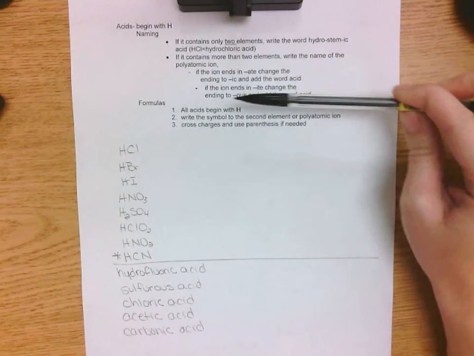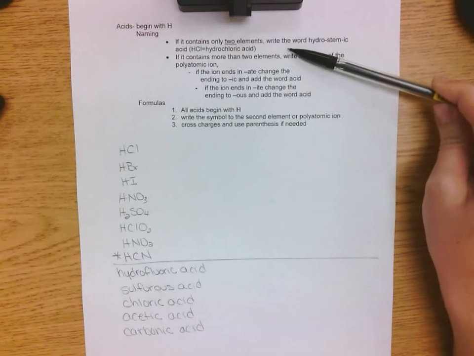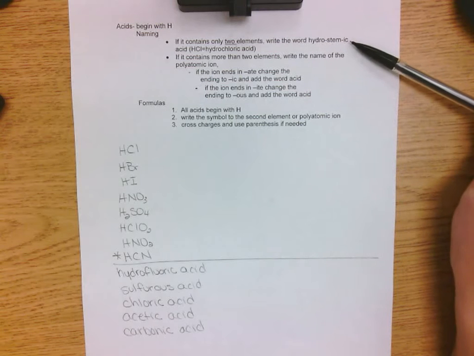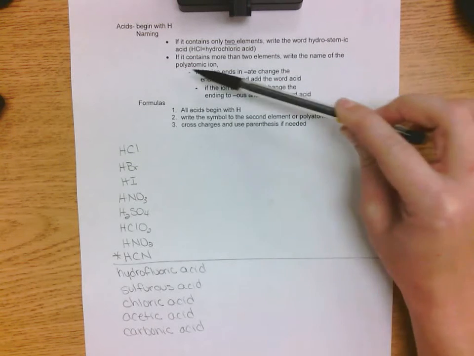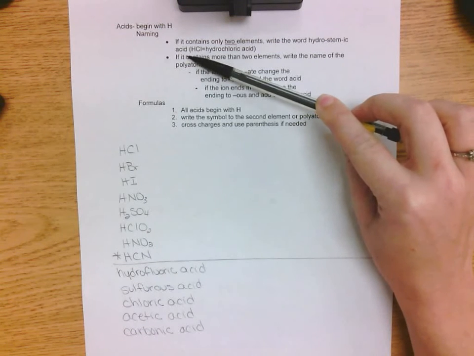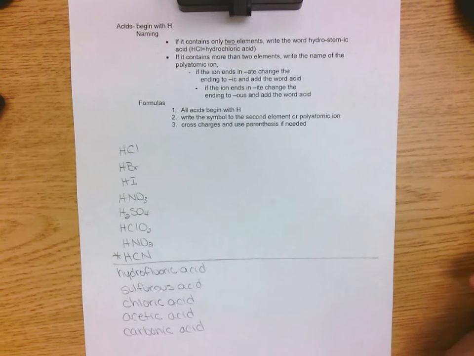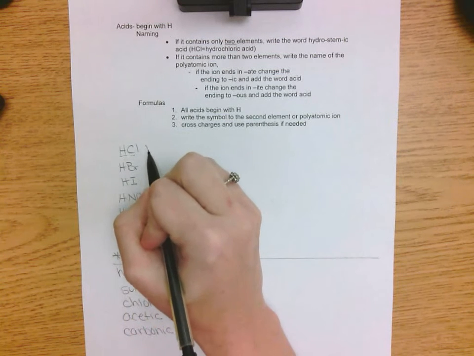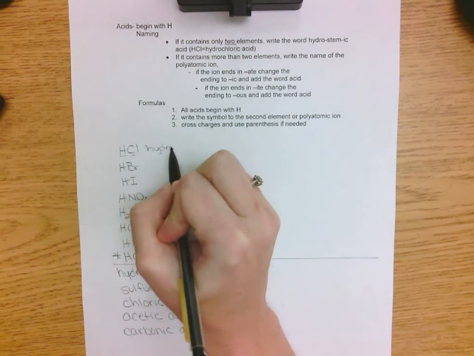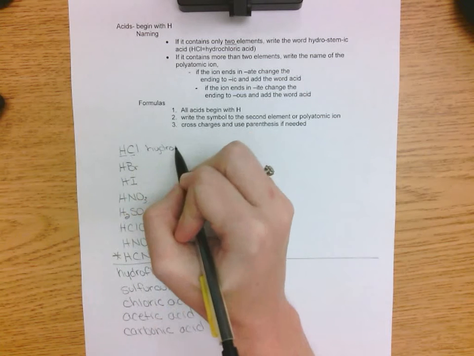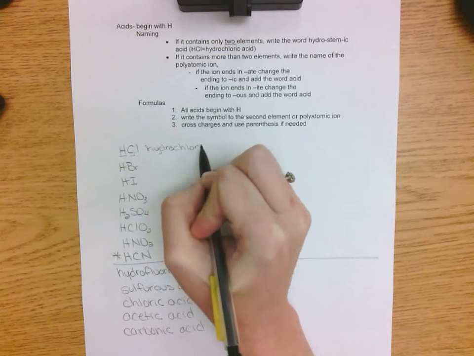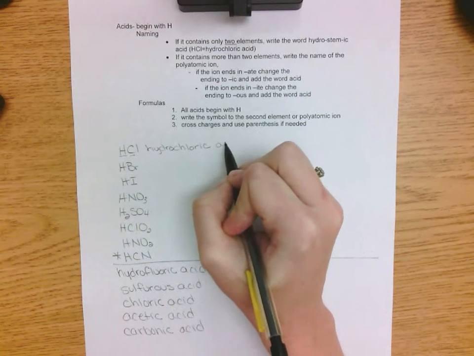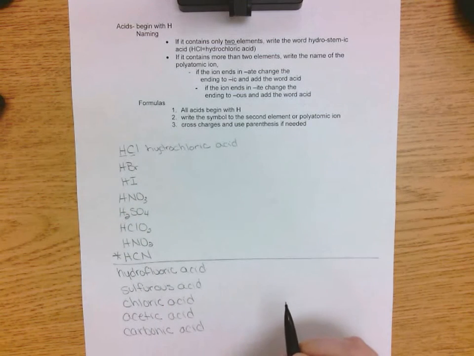To name them, if it contains only two elements, write the word hydro, the stem of the element, drop the ending and add IC, and then the word acid. So in this first example, HCl, there's only two elements. So start with hydro. This is chlorine, so I just need the stem, chlor. It ends in IC, so hydrochloric, and then add the word acid.